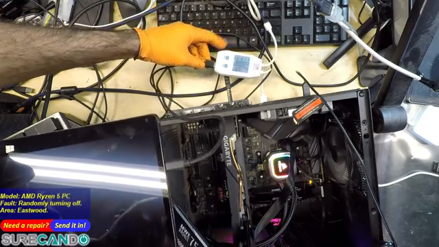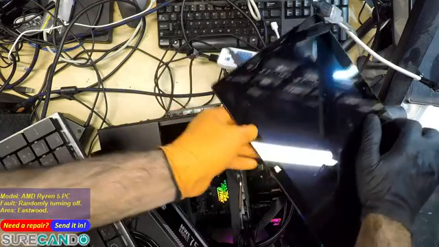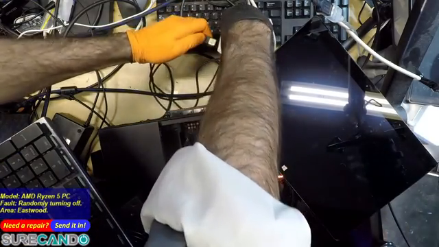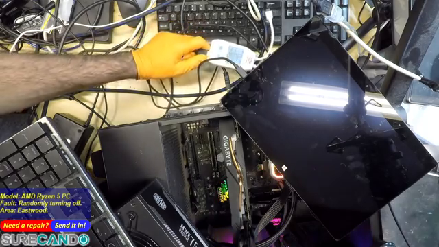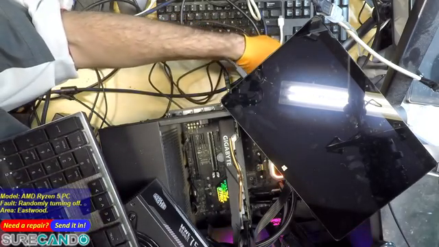Nothing. Okay, plug it directly in the machine.